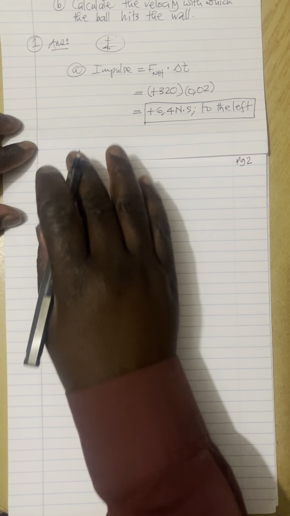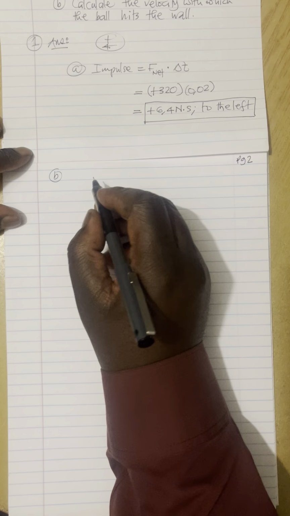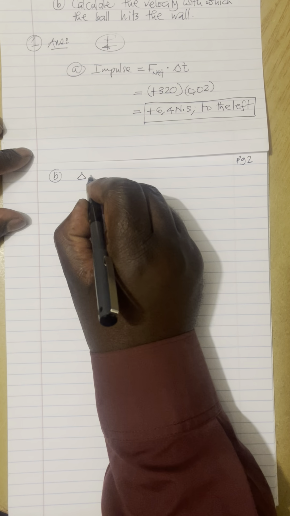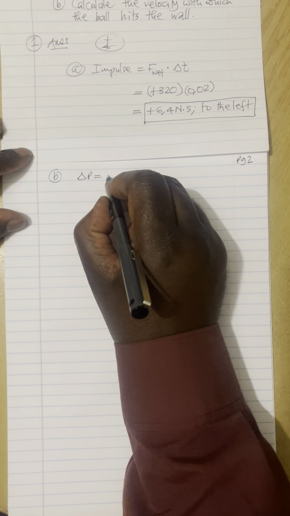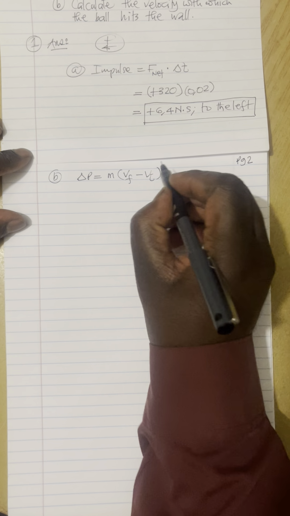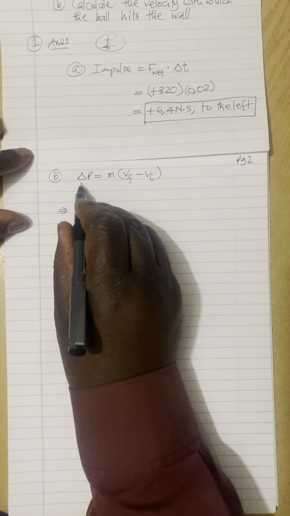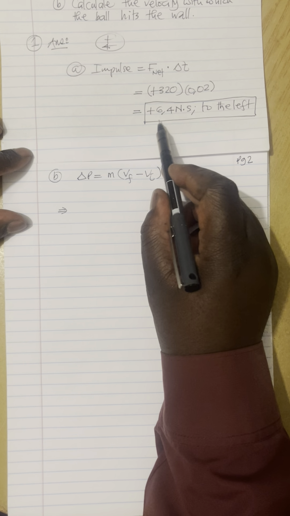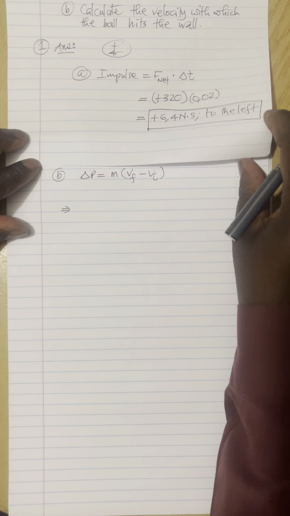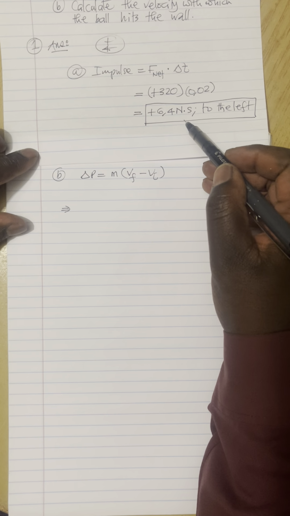So we're now going to say number B. What we know is impulse, which is change in momentum, is equal to the product of mass and change in velocity. Do we know the mass of the ball? Yes. Do we know change in momentum? Yes. Change in momentum is equal to impulse from the impulse momentum theorem. So we're going to use 6.4 newton seconds to the left as our change in momentum.